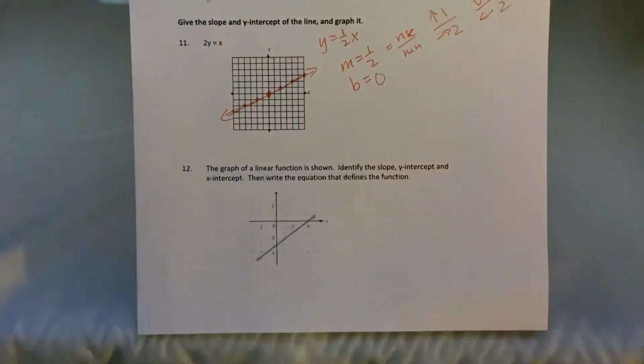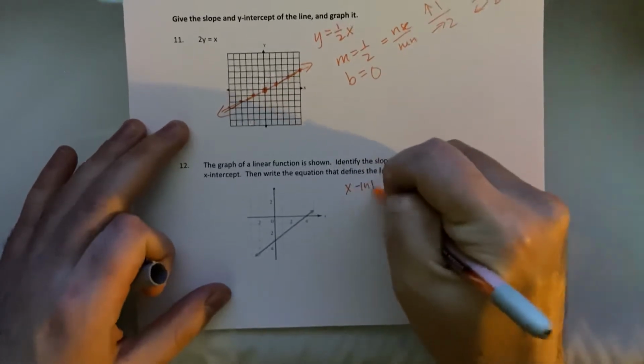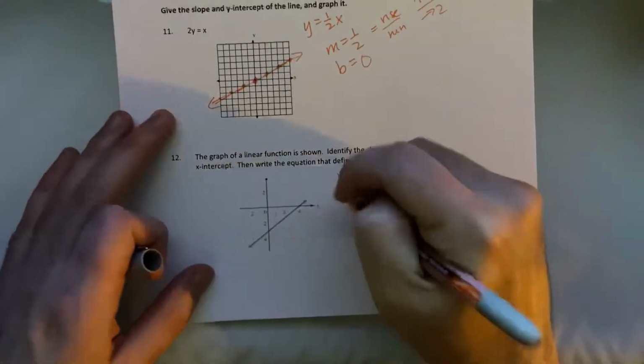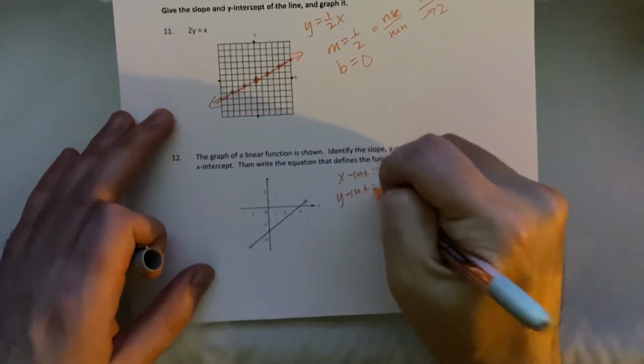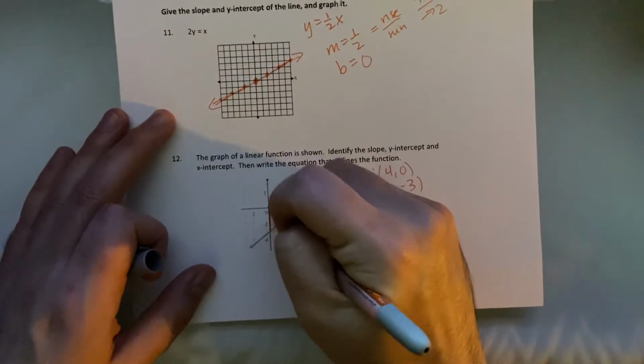Down here it says the graph of a linear function is shown. Identify the slope, the y-intercept, and the x-intercept, and write the equation that defines the function. So our x-intercept is 4, 0. It's not part of the equation, so we'll get that out of the way. The y-intercept is 0, negative 3. Our slope is our rise over run.